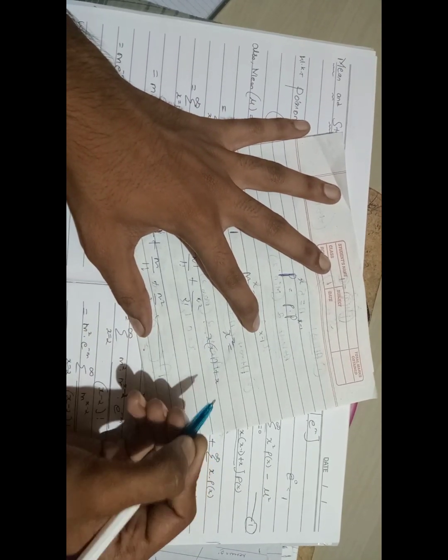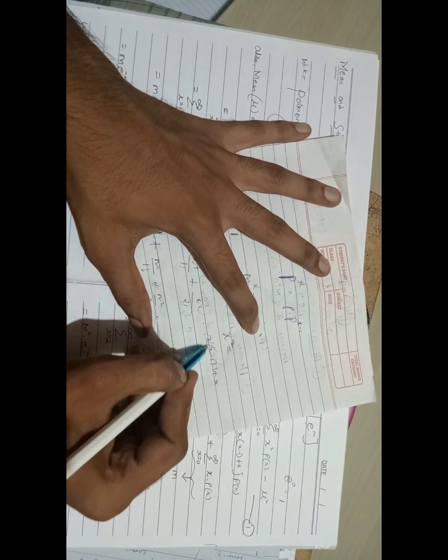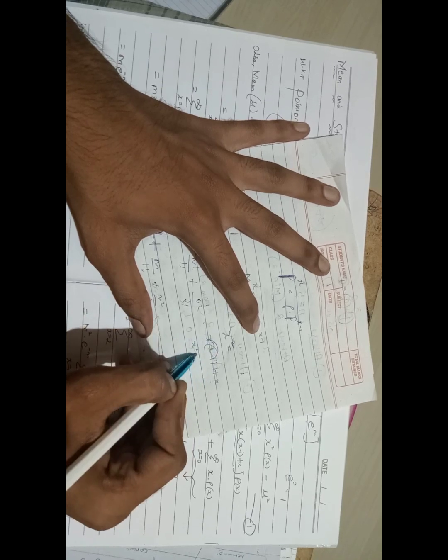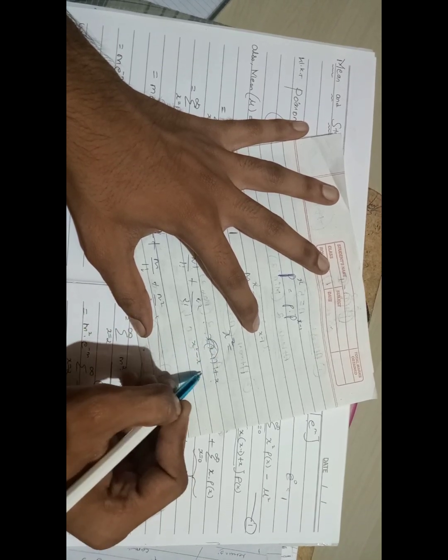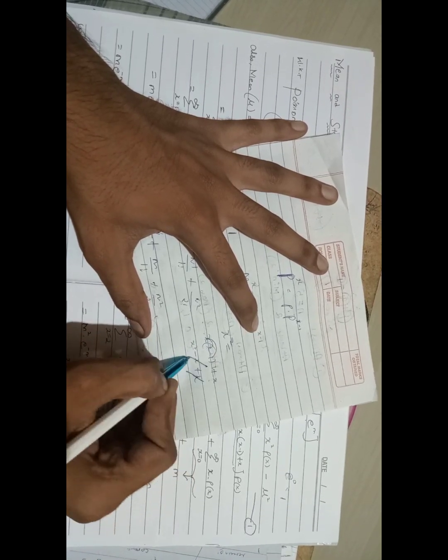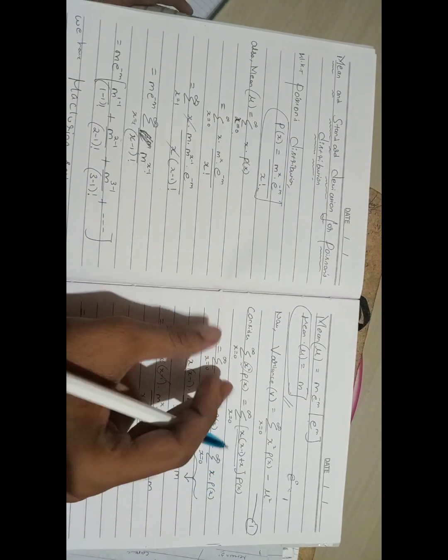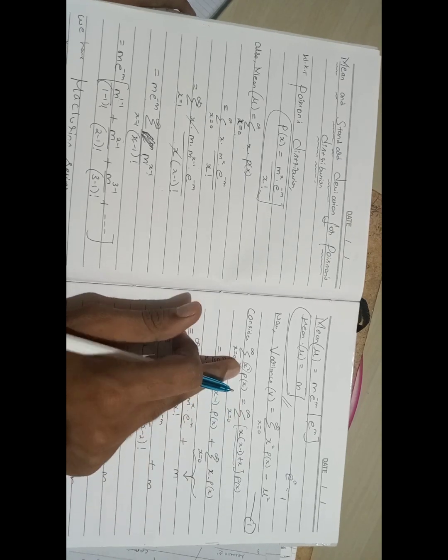Why I have converted it like this: if you simplify this again, x into x is x square, x into minus 1 is minus x, and this is plus x, so plus x minus x gets cancelled, and again you get x square. We just need to split this x square to this, with p of x as it is.